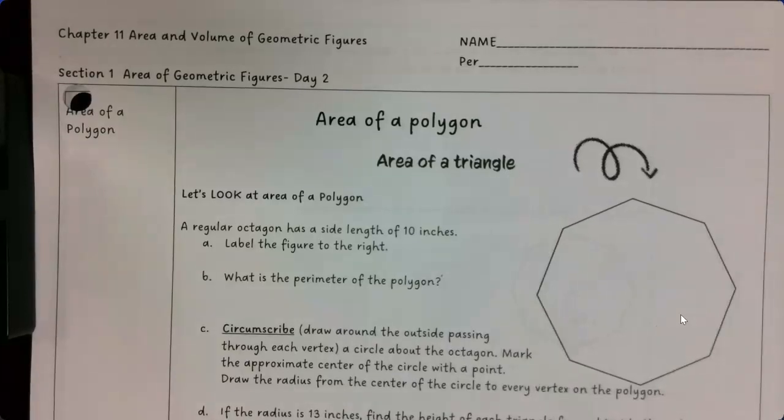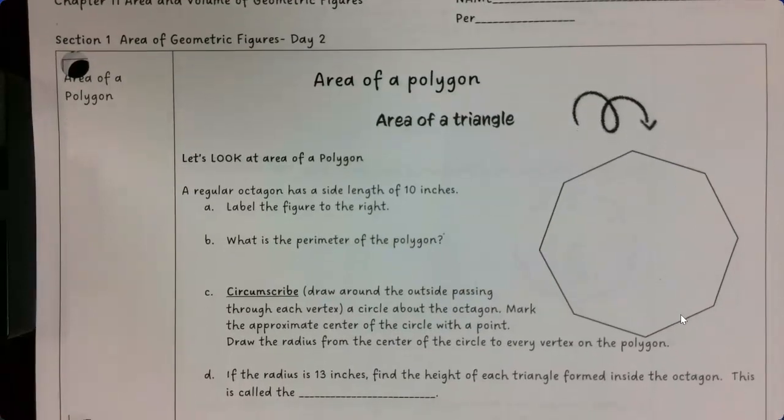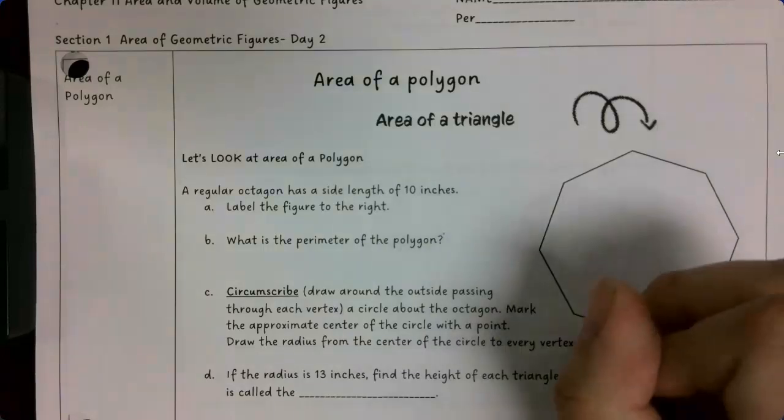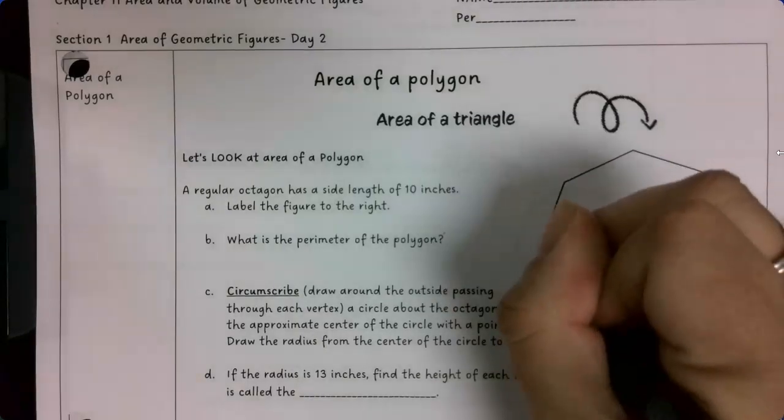Today we are talking about area of polygons. So we want to look at the area of a polygon. This is a regular octagon and it has a side length of 10 inches. So part A wants me to label the figure to the right. Each of these sides is going to be 10.